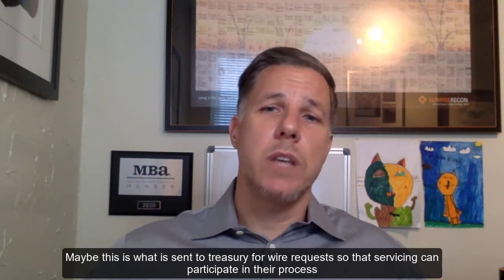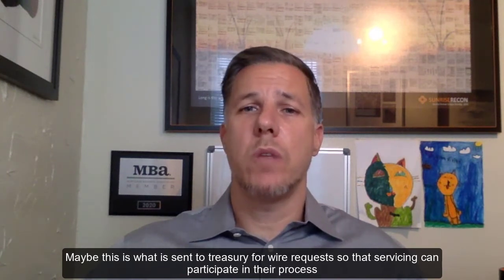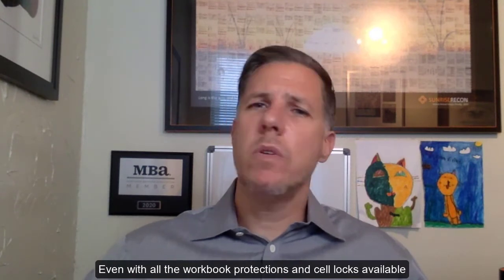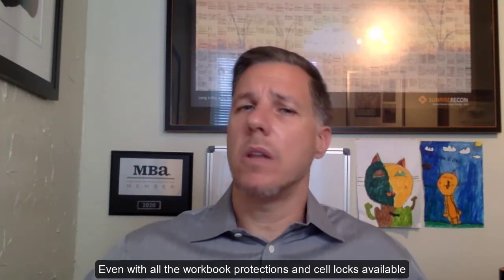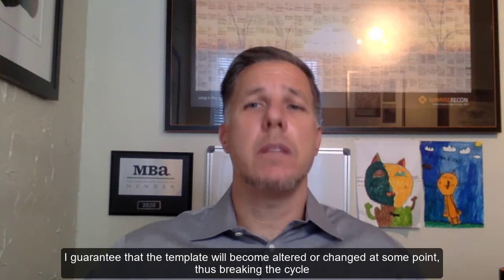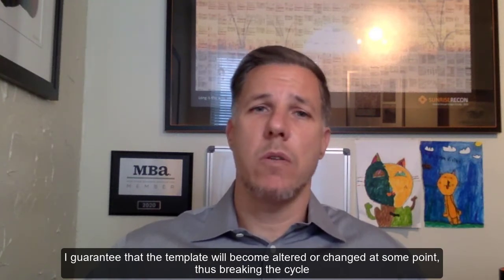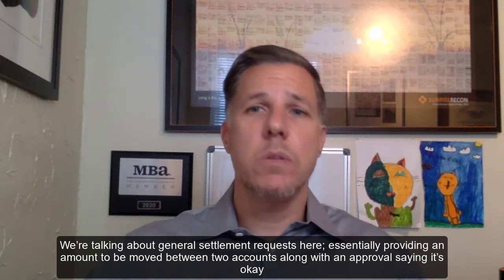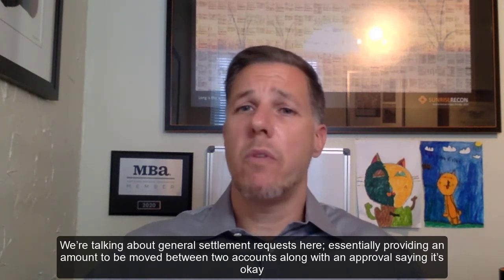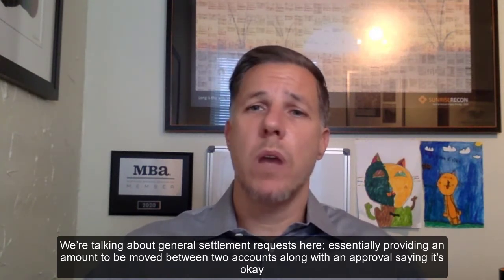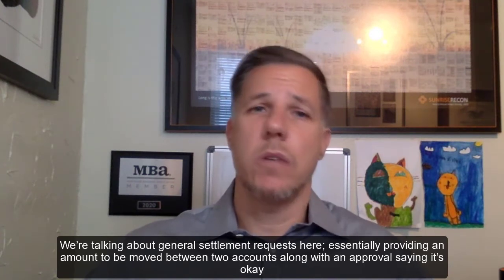Maybe this is what is sent to Treasury for wire requests so that servicing can participate in their process. Even with all the workbook protections and cell locks available, I guarantee that the template will become altered or changed at some point, thus breaking the cycle. We're talking about general settlement requests here, essentially providing an amount to be moved between two accounts along with some approval saying that it's okay.